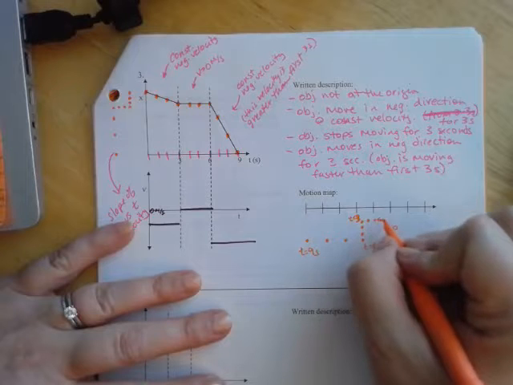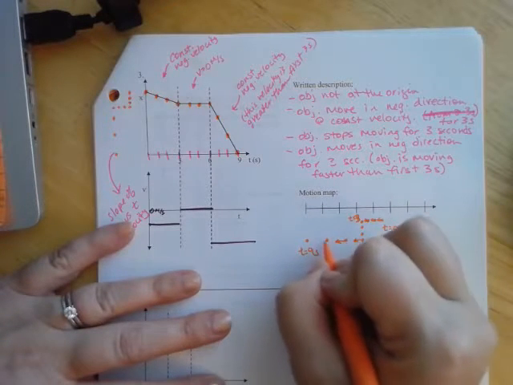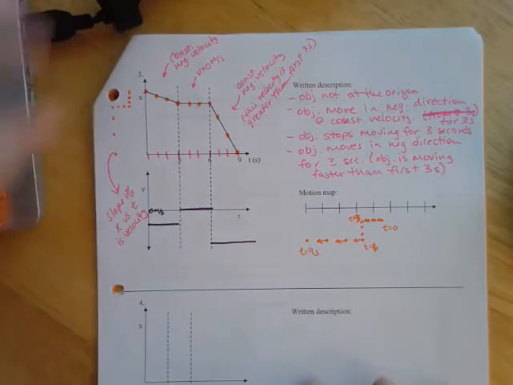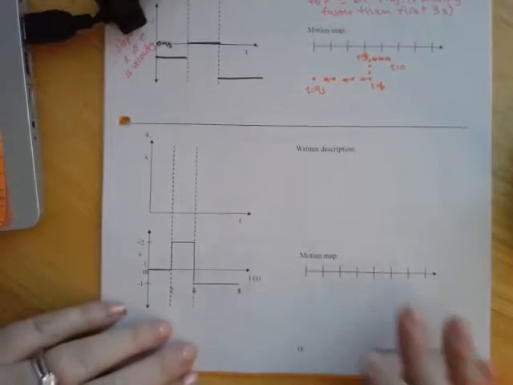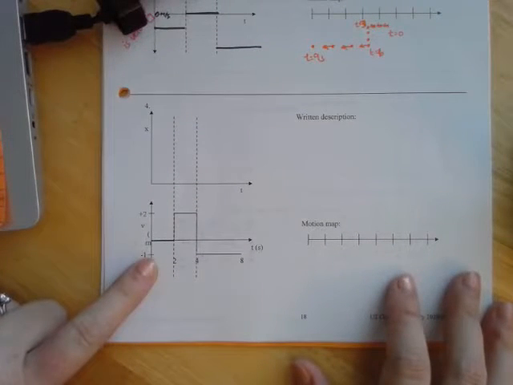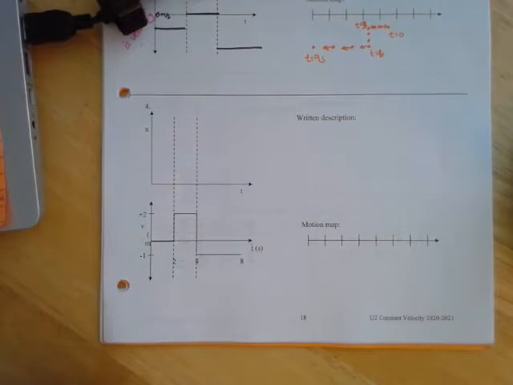And then lastly, arrows in between all these guys. Does anybody have any questions about number 3? We'll move on to number 4 then. All right, for number 4, we're given our velocity versus time graph, and we need to come up with the other ones. We've also got some extra information here.